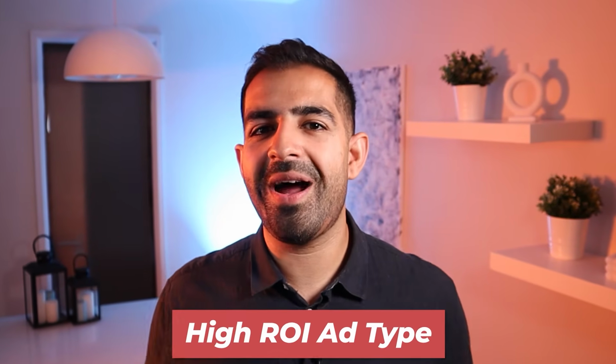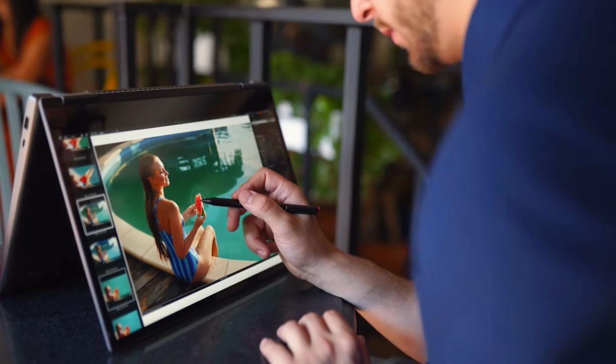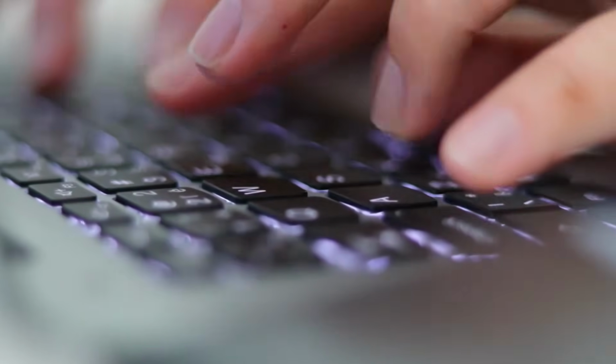Now, in-feed ads are usually the most underutilized ad formats available on YouTube, which is a shame because these can be really high ROI ad types. If you are someone that is good at YouTube organic, if you are someone that knows how to make really catchy thumbnails and write really engaging headlines, you should be using this type of ad specifically in your campaigns.